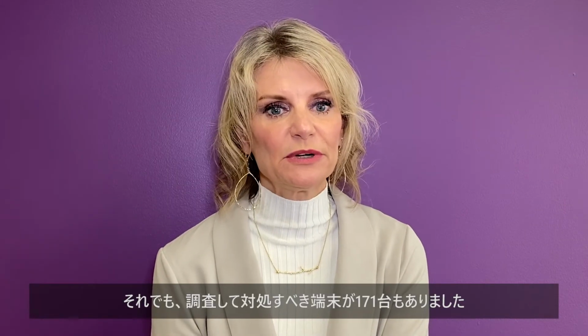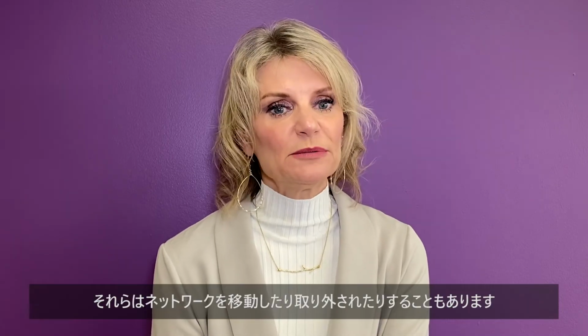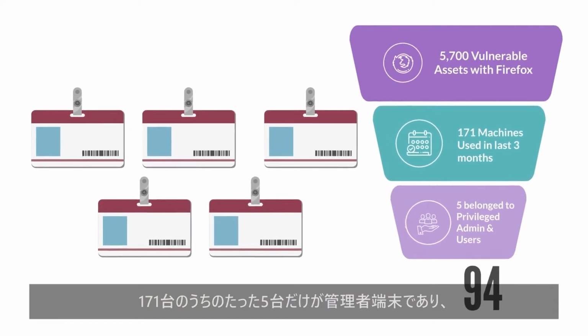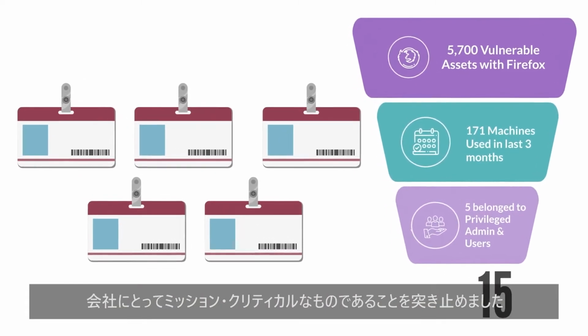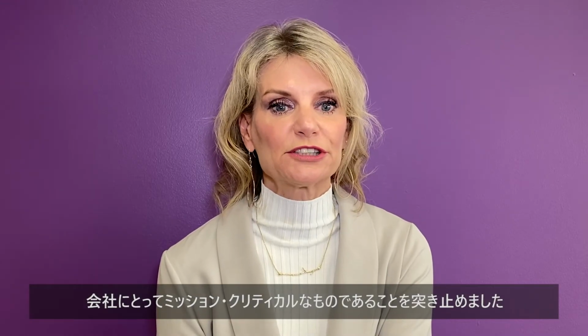Still 171 assets for him to identify and remediate, when some of those assets may have been moving on or off his network. So we helped him to do a third search, which identified that only 5 of those 171 assets were actually assets he needed to target immediately because they were admin assets and therefore were mission critical to their organization.